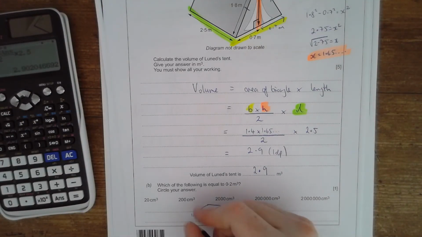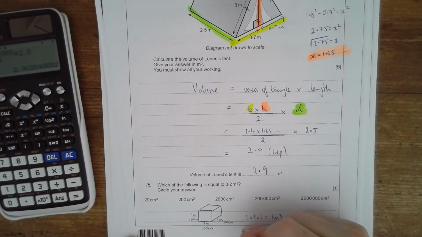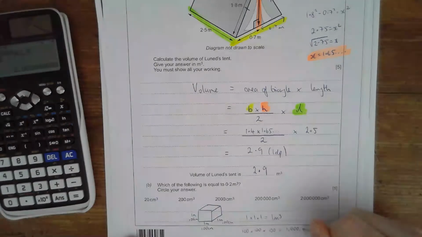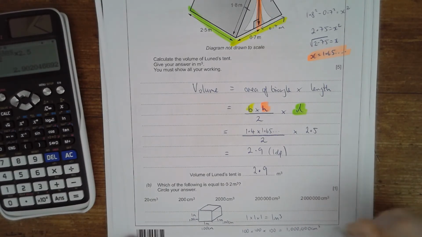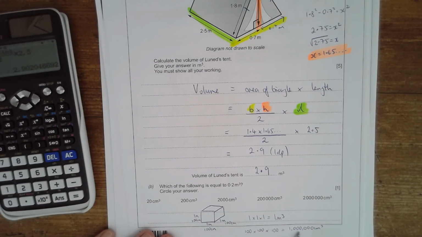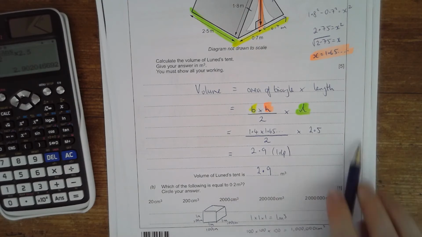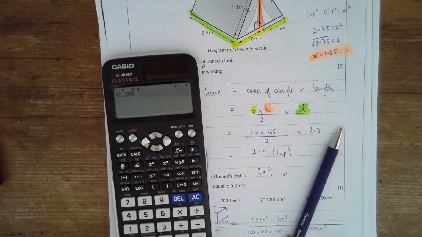Let's not say that it's in meters. Let's say that it's in centimeters, which would be 100 centimeters by 100 centimeters by 100 centimeters. Then to work out the volume, I do 100 times by 100 times by 100. That would give me 1 million centimeters cubed. Now we know these two things are equal, so to change from meters cubed to centimeters cubed, I don't times by 100, I actually times by a million. So to change 0.2 meters cubed into centimeters cubed, I need to times it by a million.